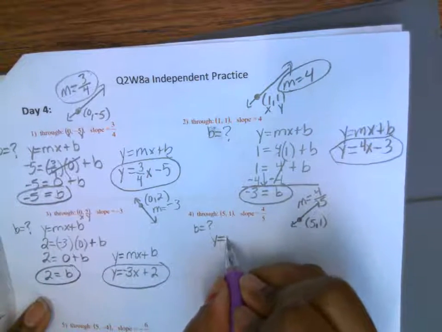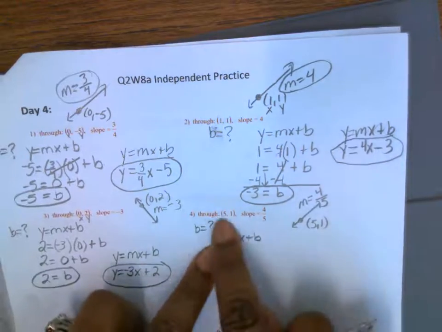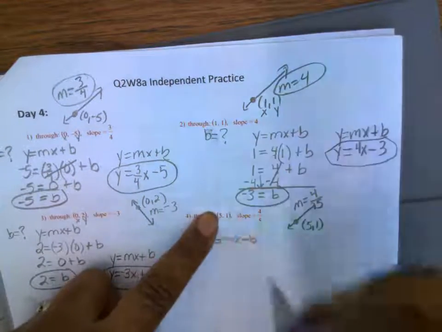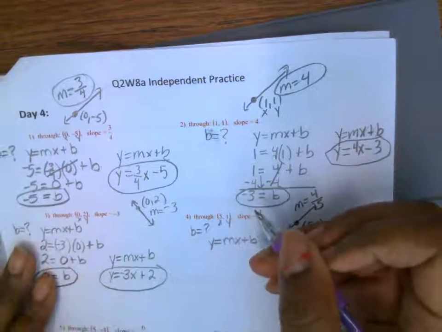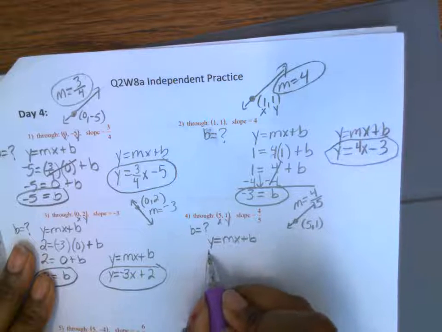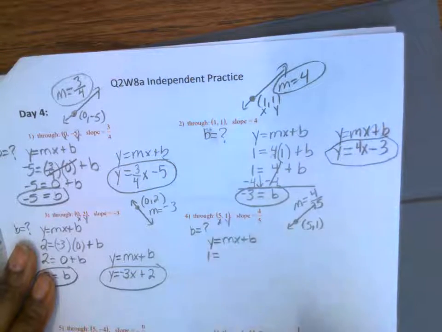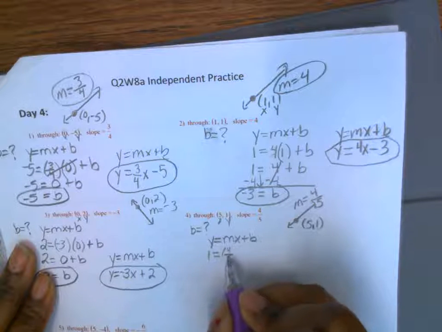So we got y equals mx plus b, and we're going to substitute the information that's given. They give you a point, an x coordinate and a y coordinate. Your y coordinate is 1. Your m, or your slope, is 4/5.